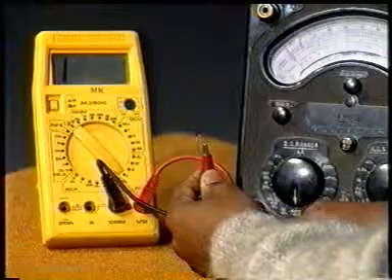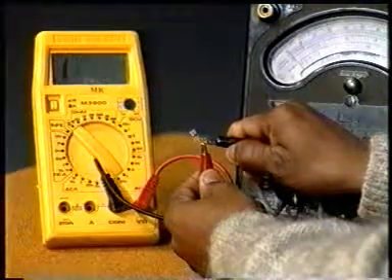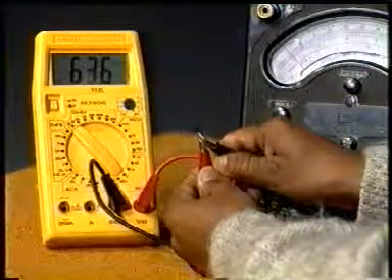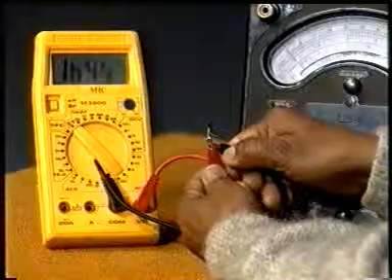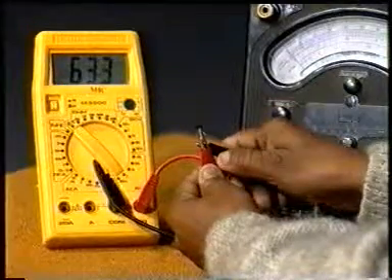Now he is checking which type of transistor it is. He has given positive to the base and is checking with the negative on the other terminal. So it is an NPN type of transistor showing conduction. Change it, again conduction is there. So it is confirmed that it is an NPN type of transistor.